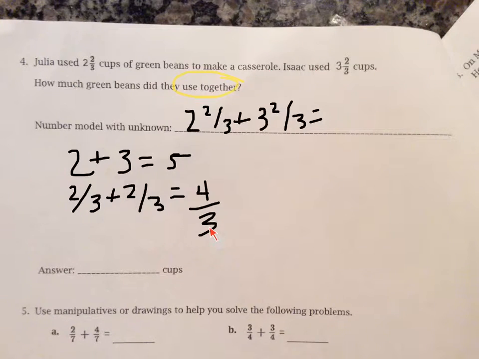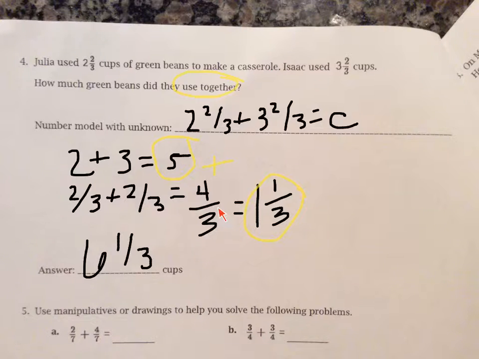We ask ourselves how many 3's can go into 4 without going over. We know that 1 3 can fit into 4. That's 1 whole 3. And then we've got 1 left for our numerator after that. So 1 1/3 is an equivalent mixed number to 4/3 improper fraction. We're then going to add up our whole number from above and our mixed number from below. 5 plus 1 1/3. And I'm sorry, I should be giving you a C for casserole up here as an unknown, is 6 1/3 cups of green beans. It's a lot of green beans.